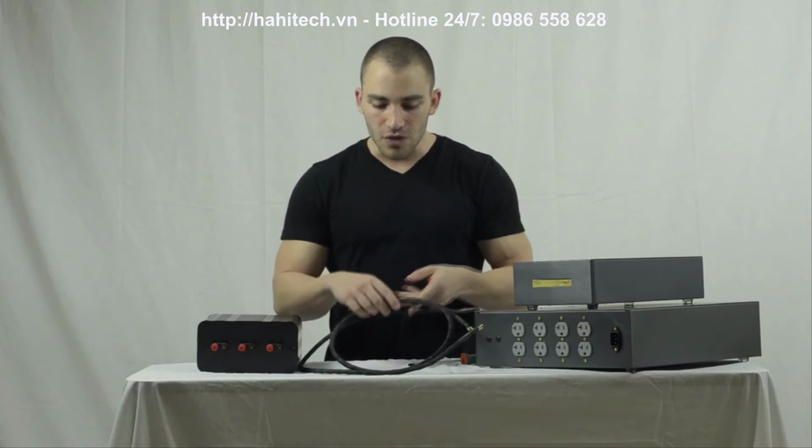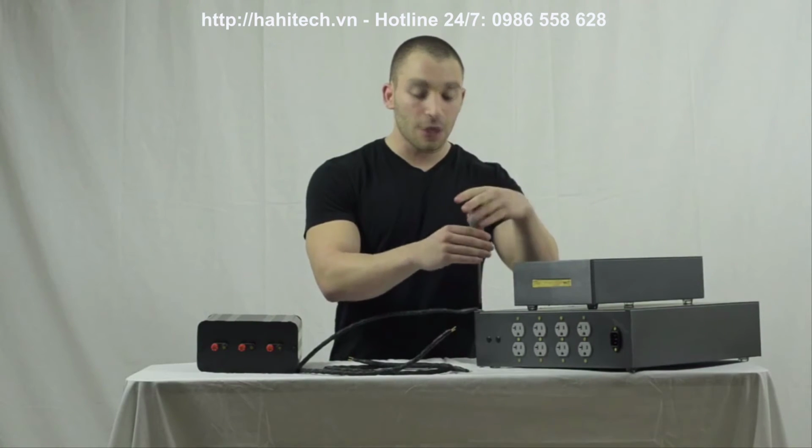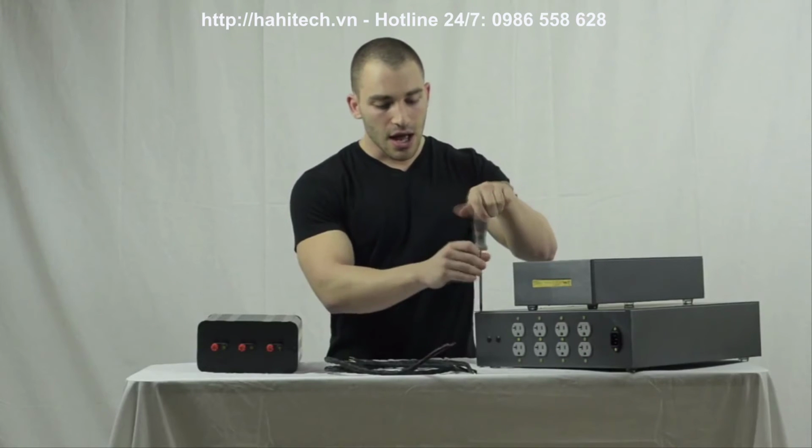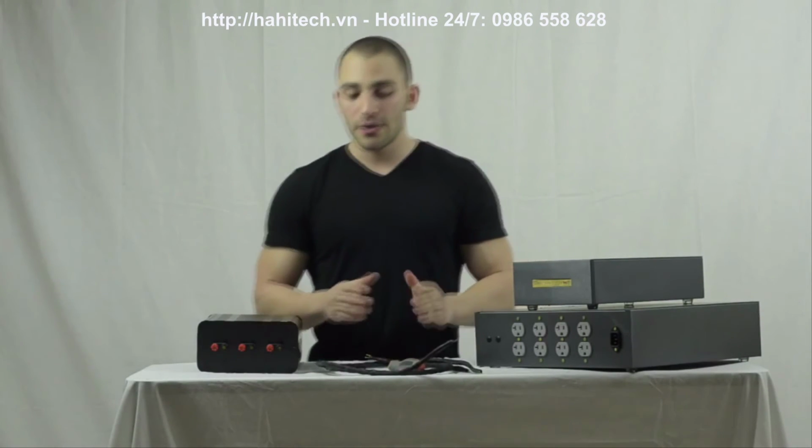And this is an issue a lot of times. You'll see ground currents develop in a lot of audio systems, a lot of systems that are using power conditioning that has various types of active filters.